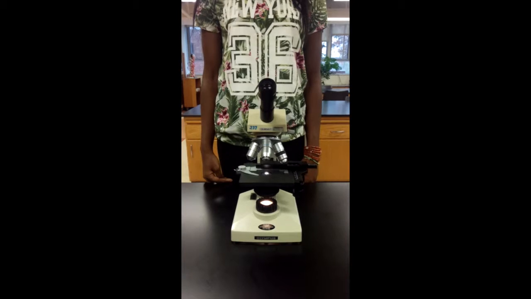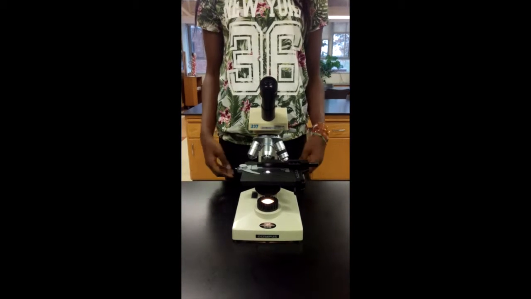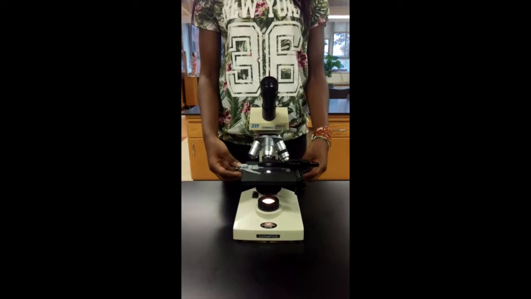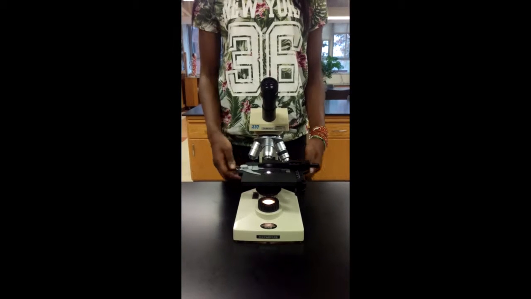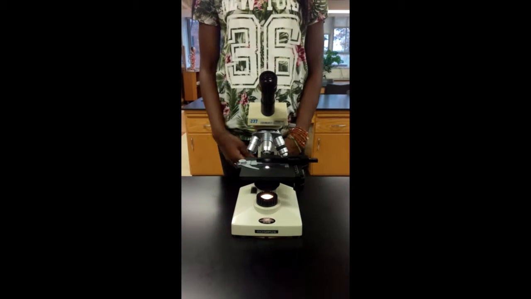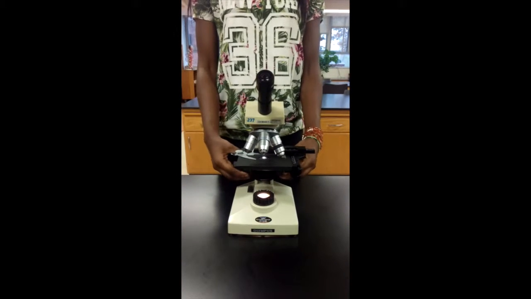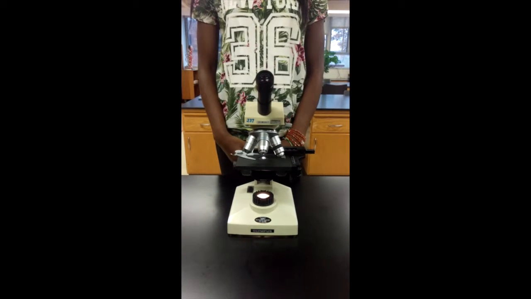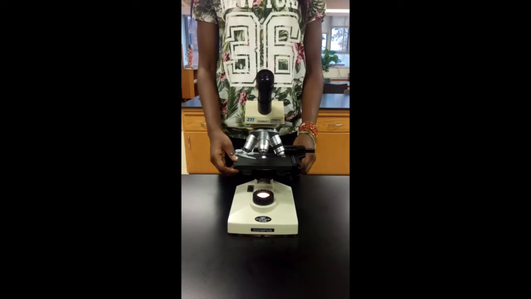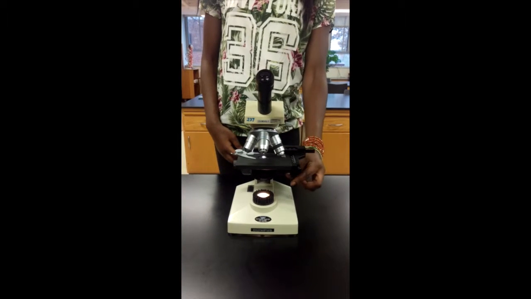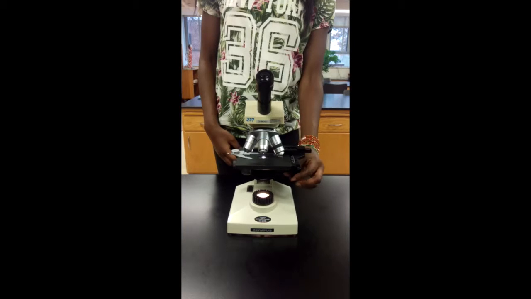The focus of the slide is controlled by the fine and coarse knobs. The difference between these two knobs is the coarse knobs move the stage up and down, whereas the fine focus knobs just zoom it in and out. There is also a knob on the side of the microscope that allows the slide to move.